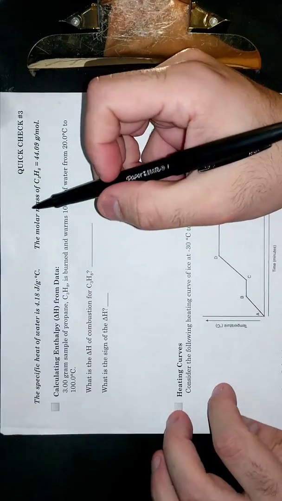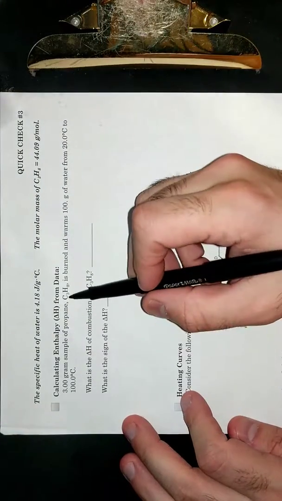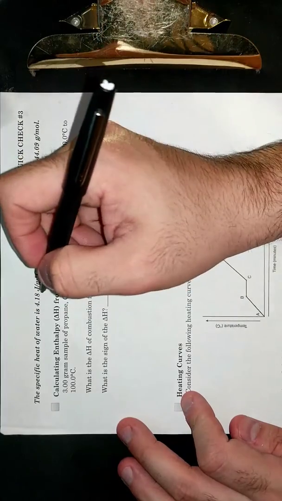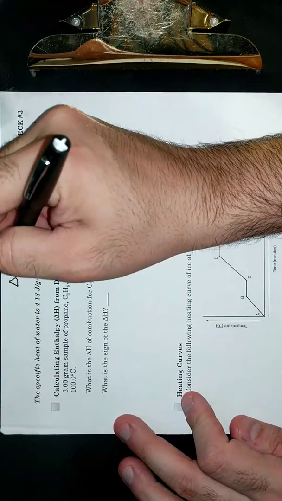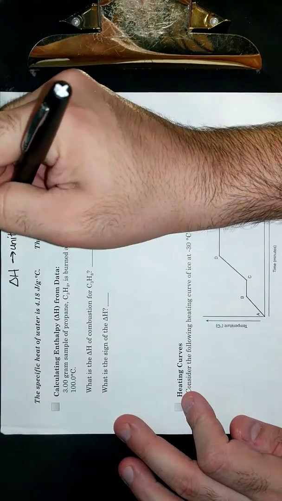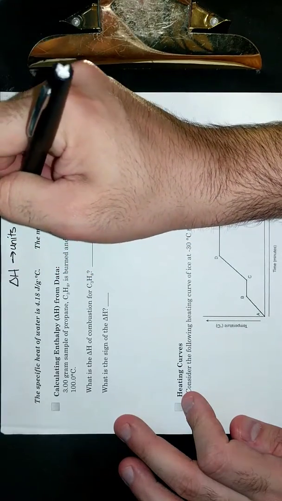So quick check number 3, this first question has a lot going on that we have to pick up on, but we could use what we know to answer this question. So a couple of things. It says calculating enthalpy from data. Something that's very important to know about enthalpy: enthalpy, delta H, has units typically of kilojoules per mole.